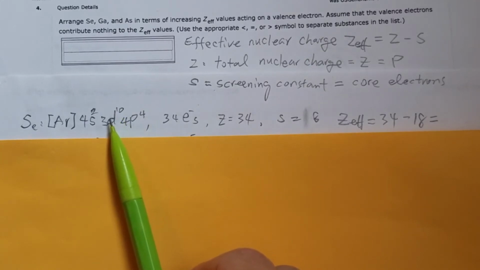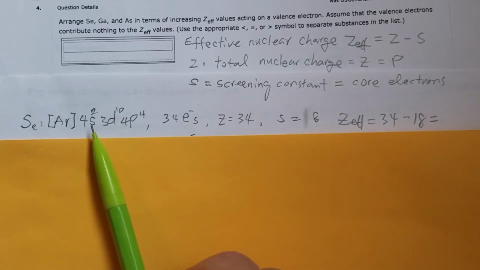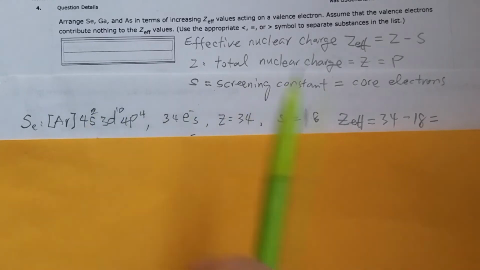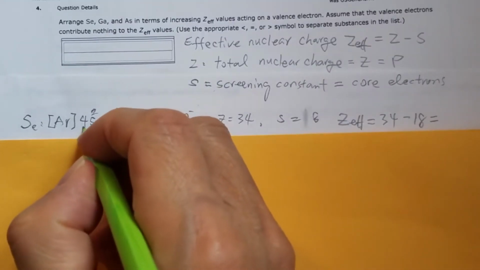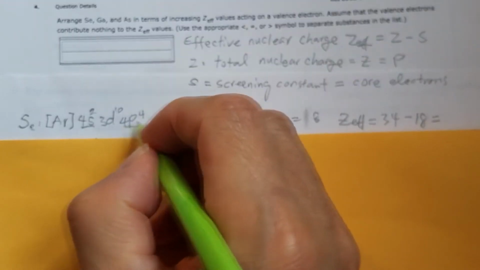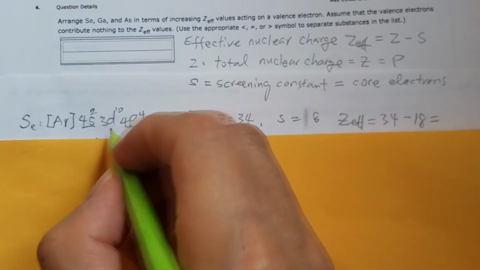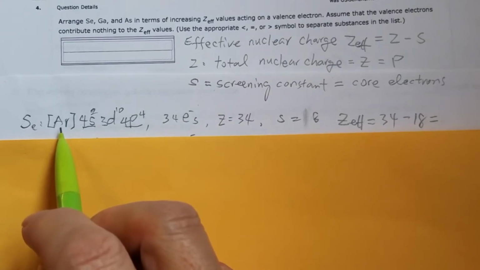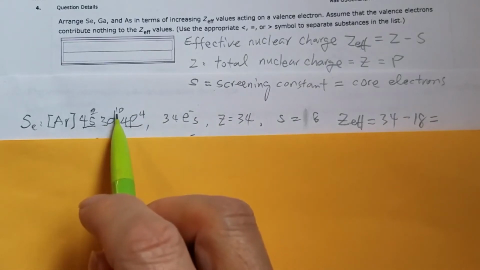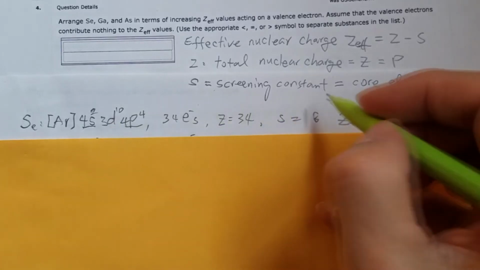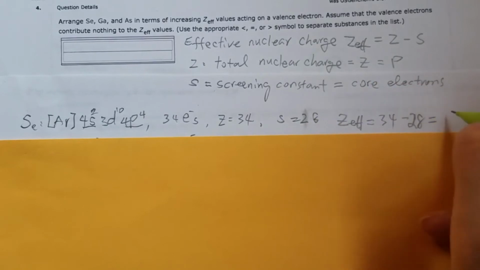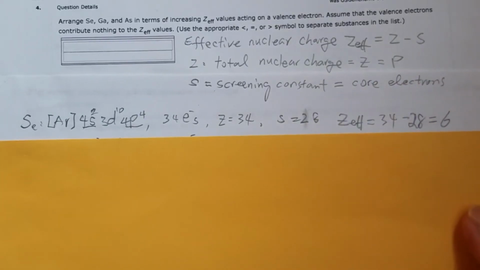So that can be considered core electrons. Therefore the valence shell should be just 4s and 4p, not 3d. So the core electrons are argon's 18, plus another 10 3d electrons, that should be 28. So 34 minus 28, that should be 6 for Zeff.